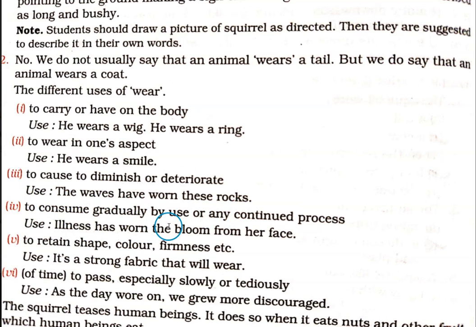To consume gradually by use or any continued process, uses: illness has worn the bloom from her face. Retain shape, color, firmness, etc. So the uses: it's a strong fabric that will wear. Of time, to pass, especially slowly or tediously, so use: as the day wore on, we grew more discouraged.